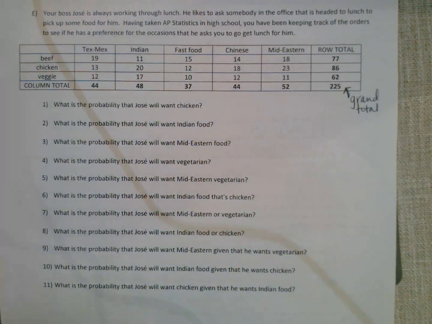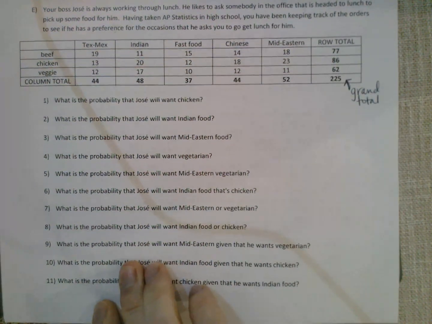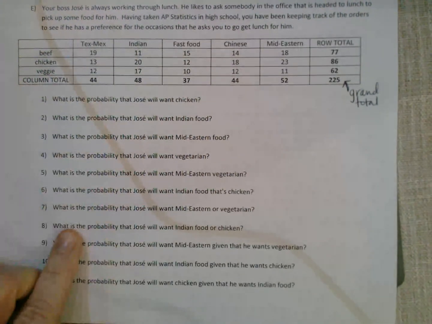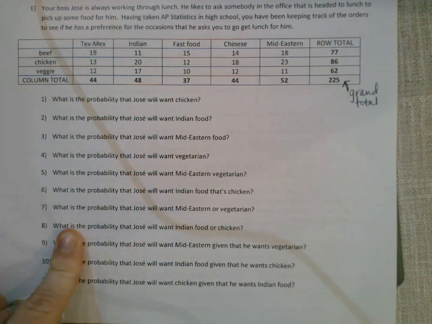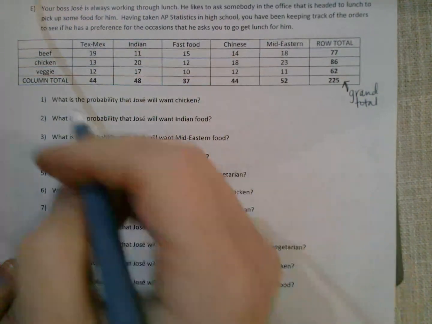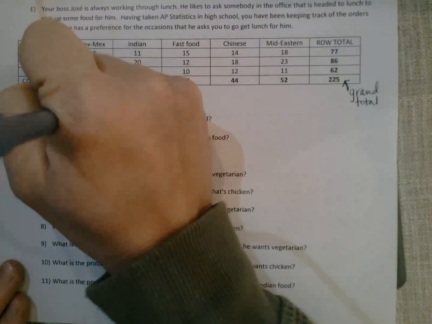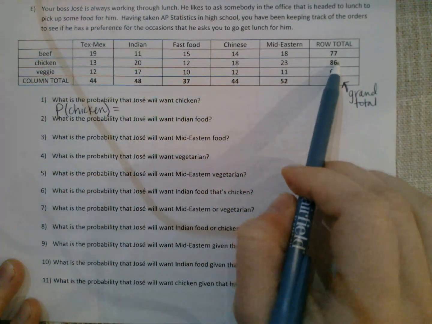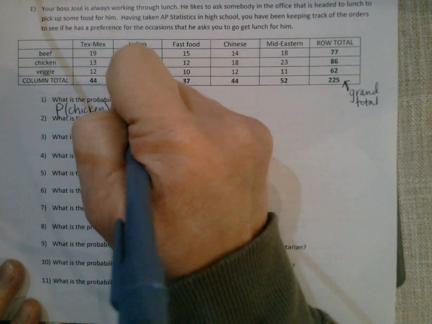And we're going to dive into some probabilities. I'm going to go pretty quickly. Some of these are very self-explanatory, so hopefully you'll catch on pretty quickly. Notice all of them start with what is the probability, which means that all of my answers will start with probability of, and then our desired outcome. Like number 1 says, what is the probability Jose will want chicken? We're going to write probability of chicken. And so on my two-way table, I'm going to look for the outcome chicken, and the probability that he would want chicken is 86 out of 225.